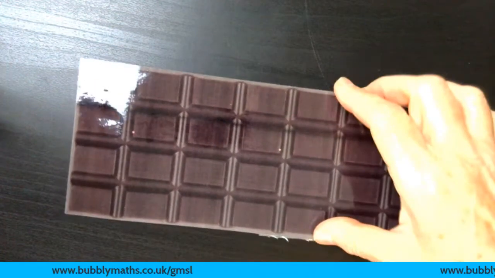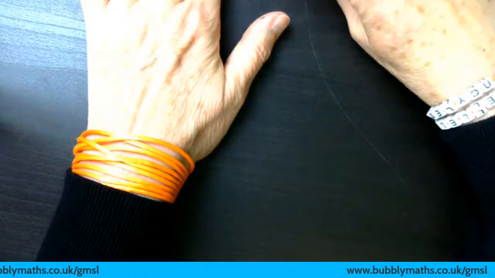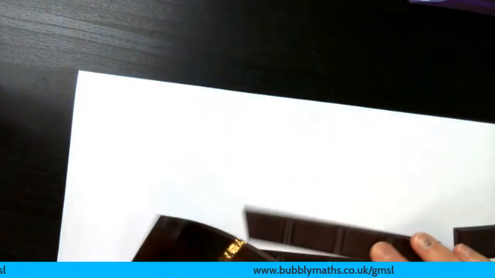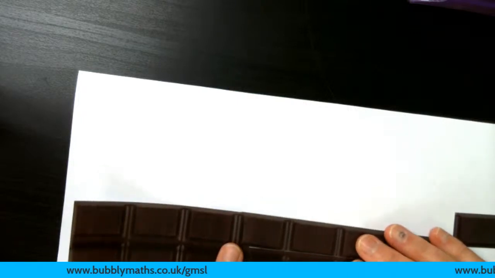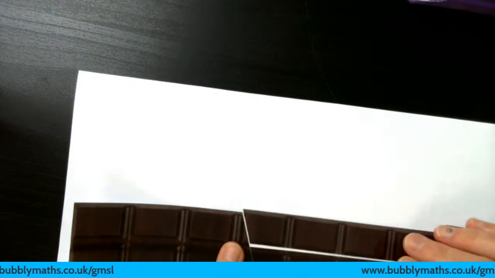But here's the last thing we're going to do. Now, I have to confess, this isn't strictly fractions, but it is using my chocolate bar, and it is fun. Now, there is a trick to this. It's a mathematical trick, but check this out.